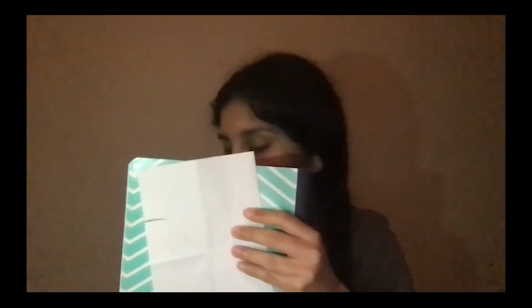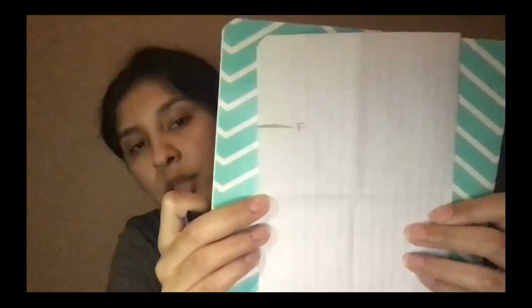I'm gonna make it darker so that you can see. So then my fidget spinner is from the top of the paper to right here in this line long. And then I could put an F right next to that line so that I know that that is the fidget spinner measurement.